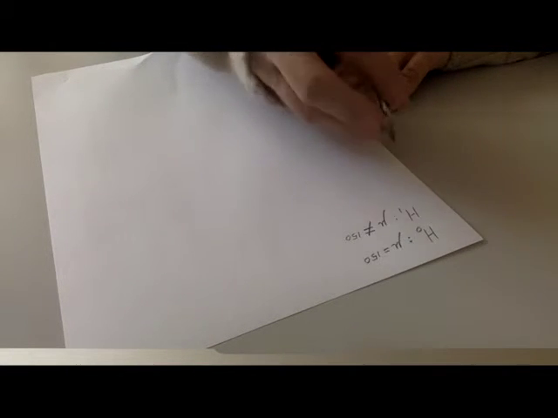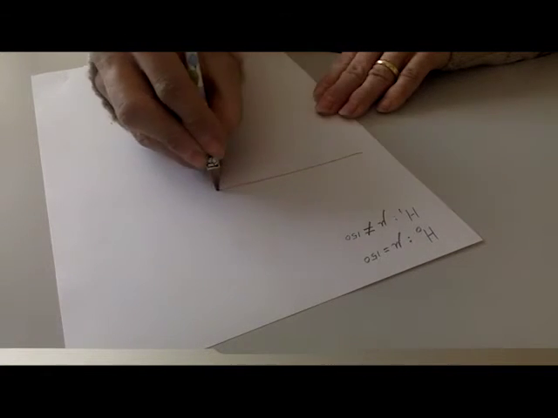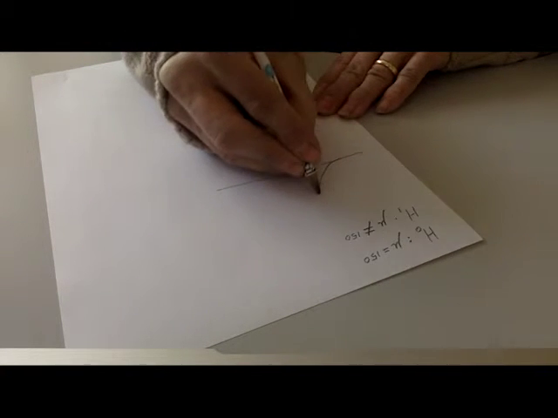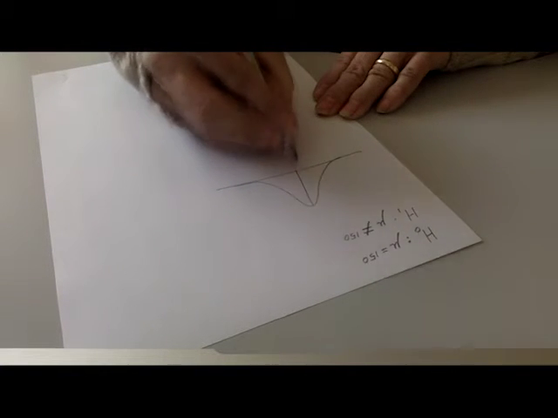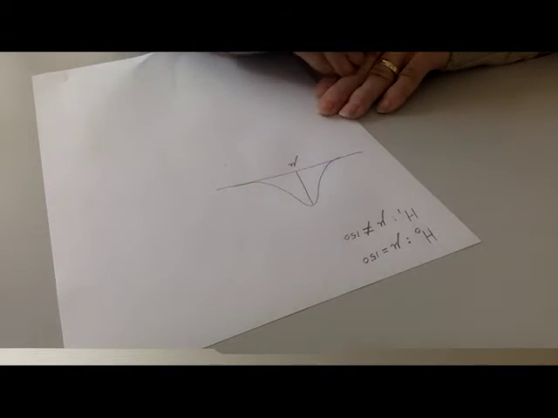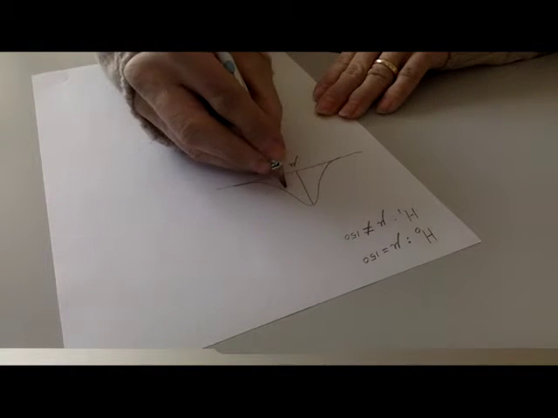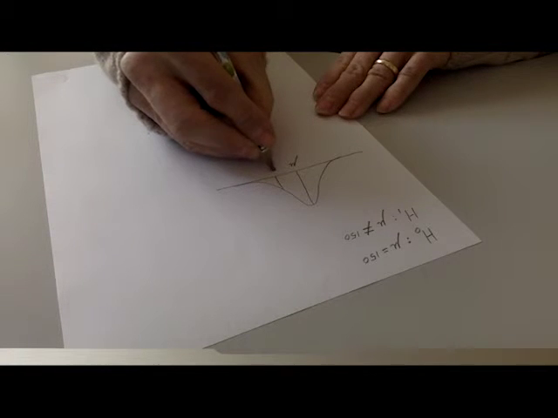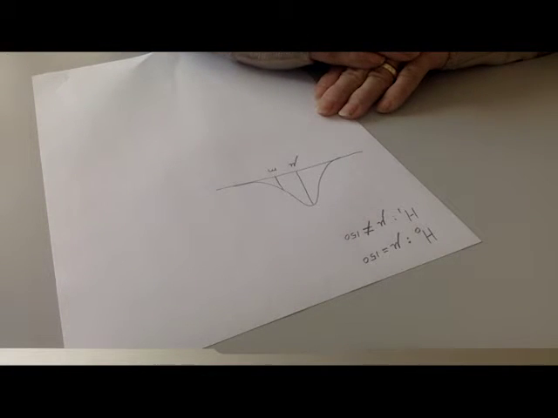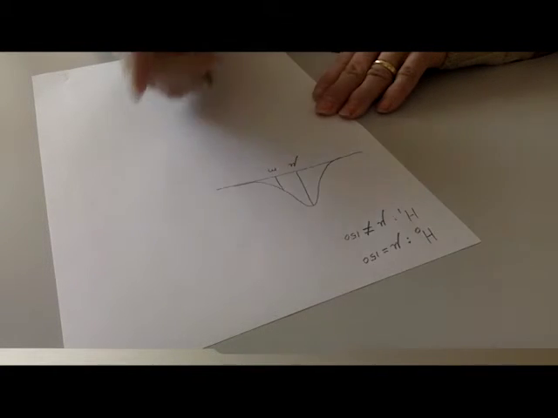Let's draw the situation. This would be the sample distribution, and mu would be in the middle again. We also know our sample mean would be there. We are now looking for the probabilities on both sides.